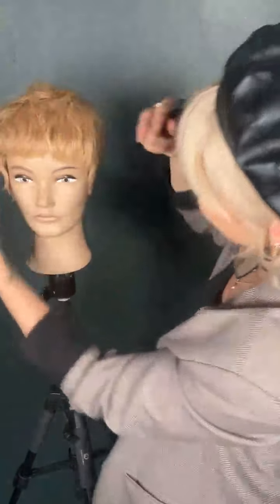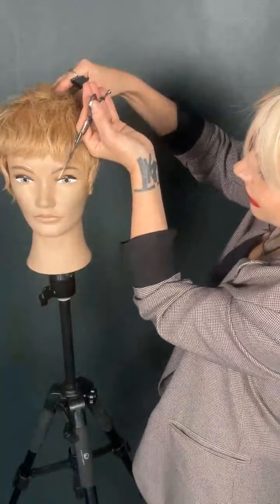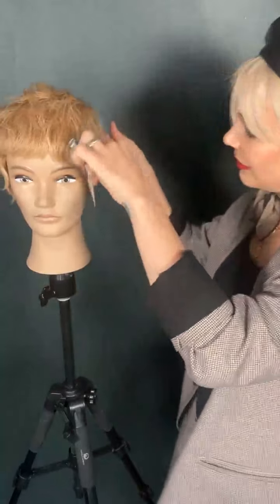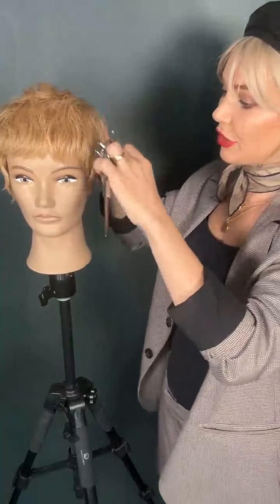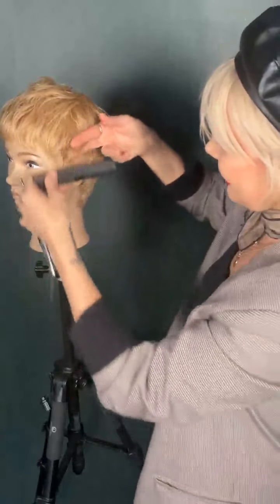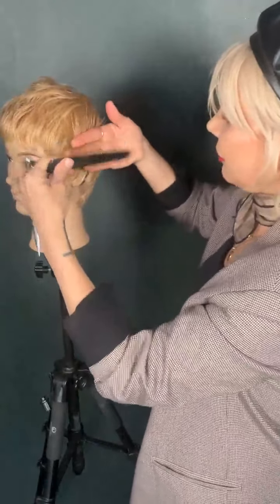And then all of the texture that you're creating in the perimeter and in those horizontal sections is gonna give them that funky, edgy pieces coming from everywhere feel, which both are good, you know? You can elevate a short haircut with your comb and just utilizing your comb.